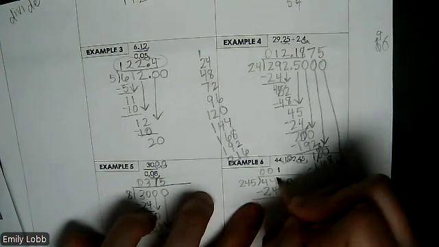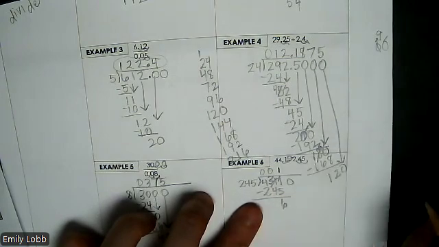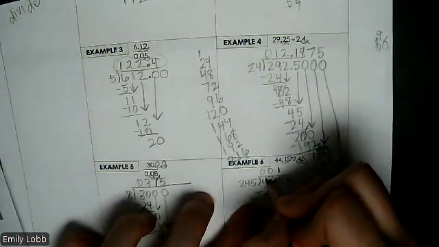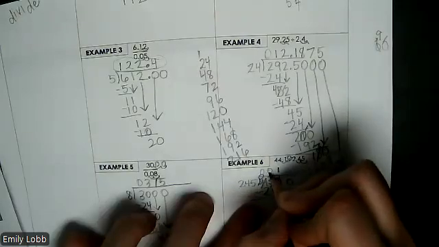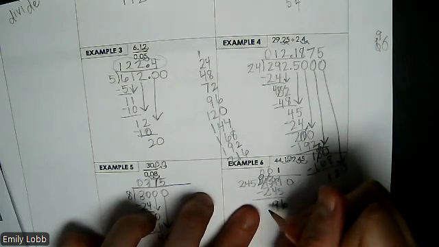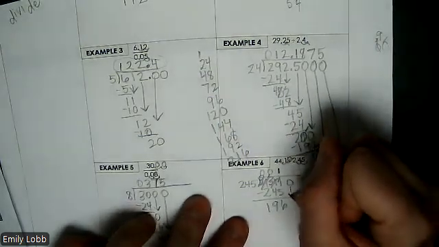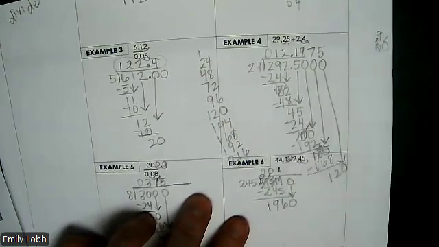So I can't take 5 from 1. When I borrow, it becomes a 3. 11 minus 5 is 6. I can't take 4 from 3, so I borrow from the 4. It becomes a 3 also. 13 minus 4 is 9. 3 minus 2 is 1. Holy cow. All right. Bring down this 0.